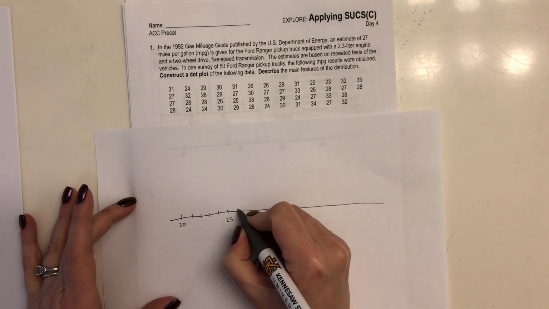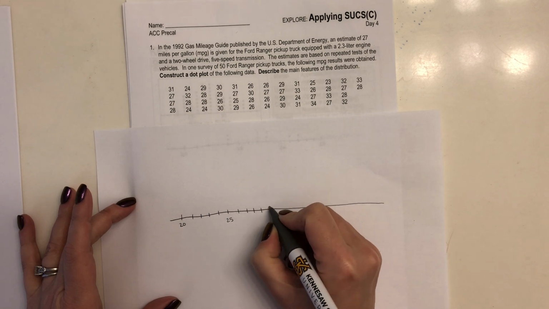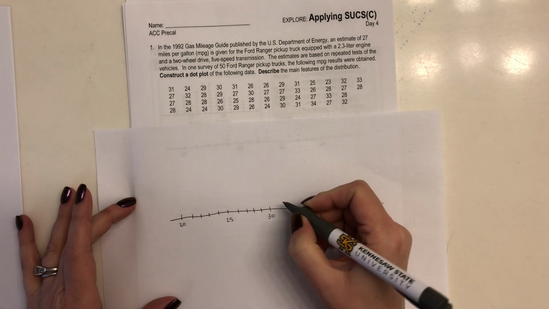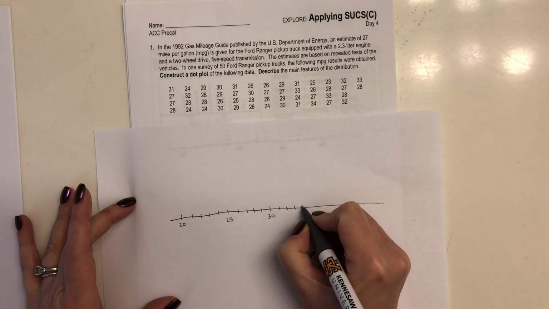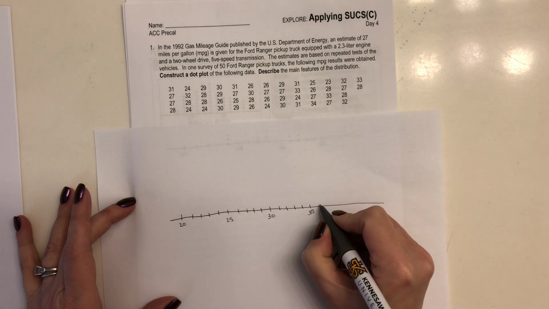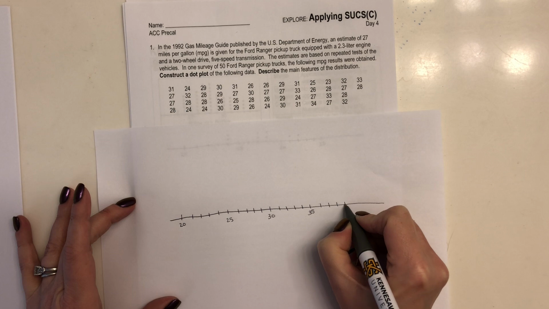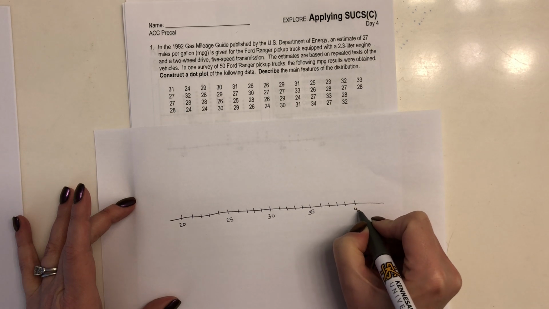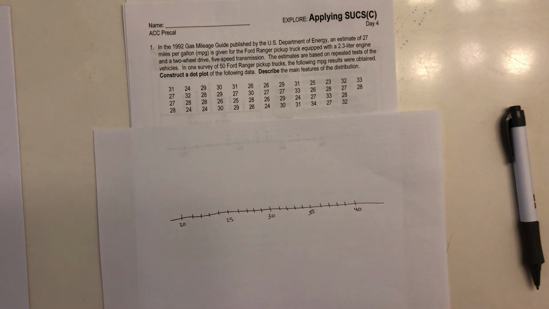Then I'll do 26, 27, 28, 29, 30, 31, 32, 33, 34, 35, 36, 37, 38, 39, 40. Okay, so I have my number line all drawn out for me.